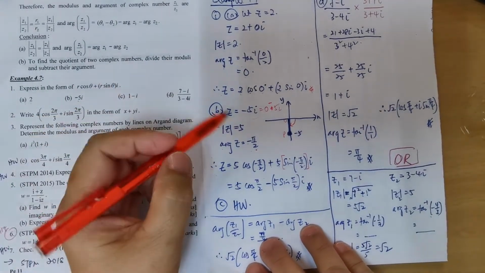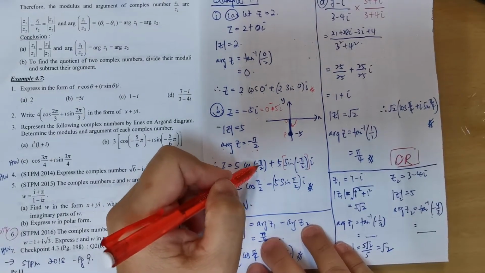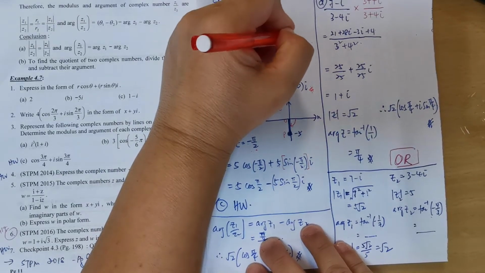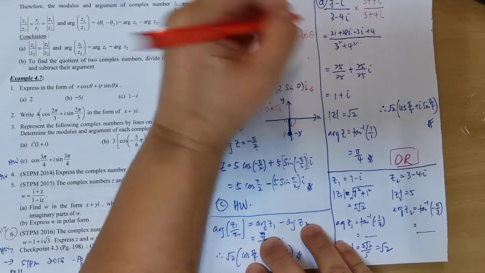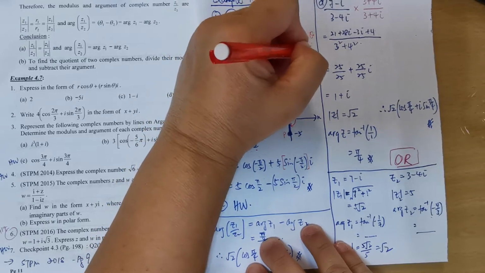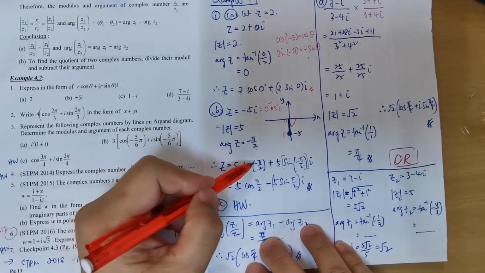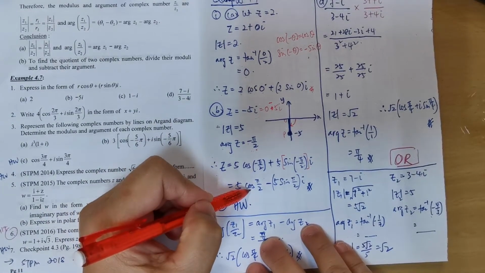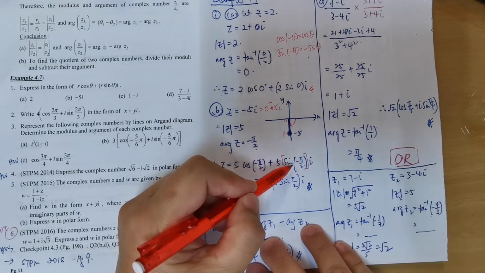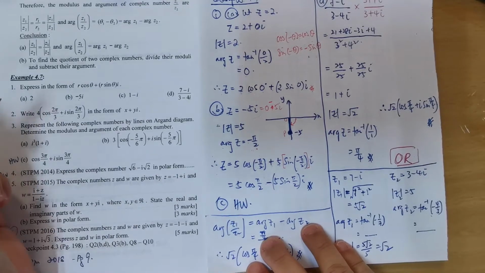Alright, this is something special, you see. When the argument is negative, when you learn trigo, still remember this? Cos negative theta is the same as cos theta. Sine negative theta is the same as negative sine theta. We are using this here. So cos negative pi over 2 is the same as cos pi over 2, whereas sine negative pi over 2 is the same as negative sine pi over 2.